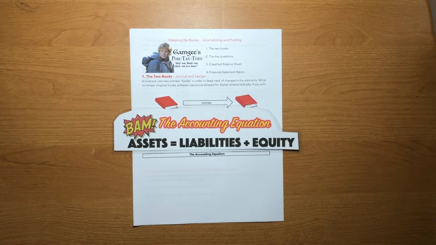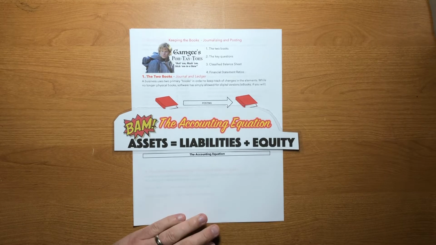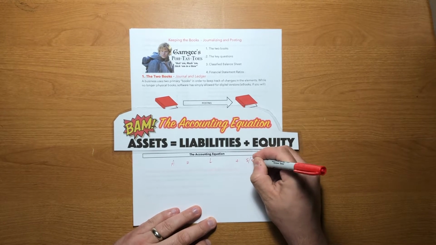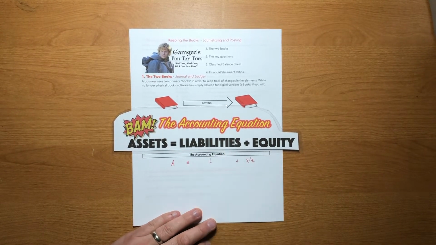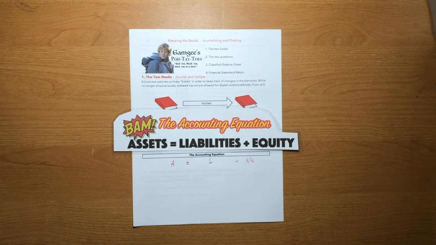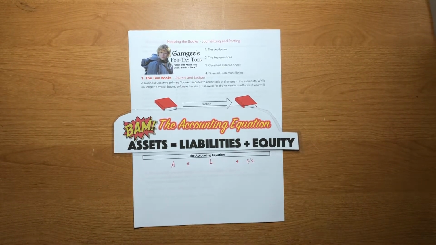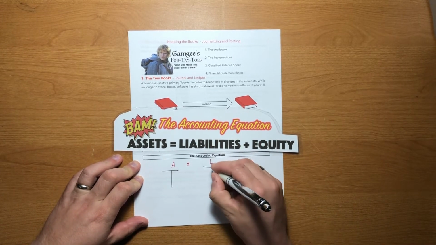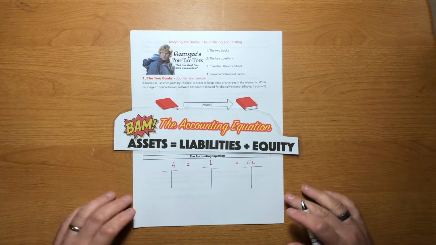The accounting equation: assets, liabilities, and equity. Now, I like to abbreviate that with an A, an L, and an SE for stockholders' equity. So we have assets equals liabilities plus stockholders' equity. If I'm going to keep track of changes in this equation, I need to have a way to keep track of increases and decreases in each of these elements. And so we use what are called T accounts. Now, we call them T accounts because they look like T's.